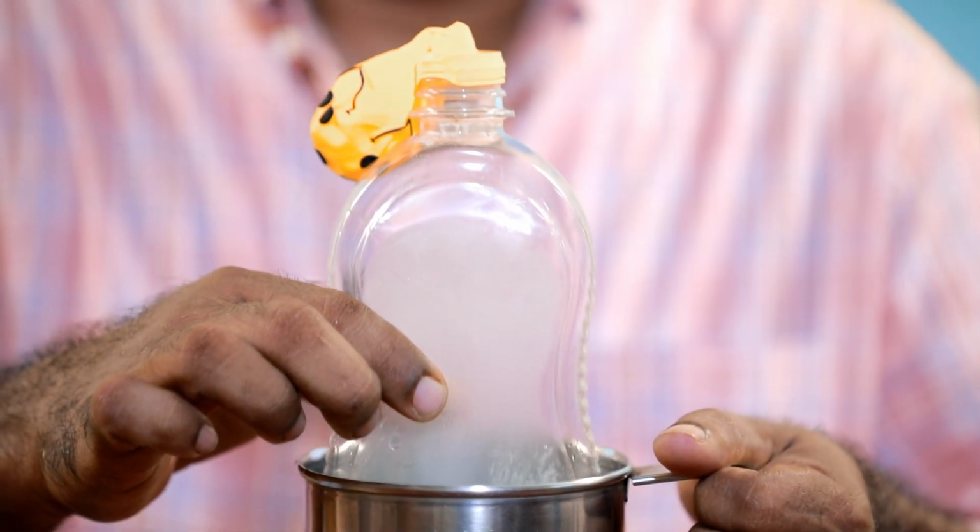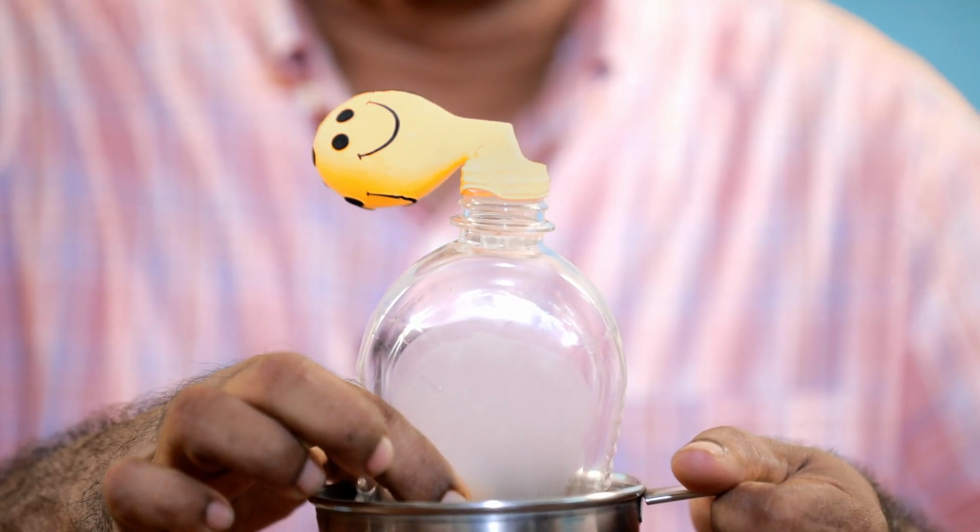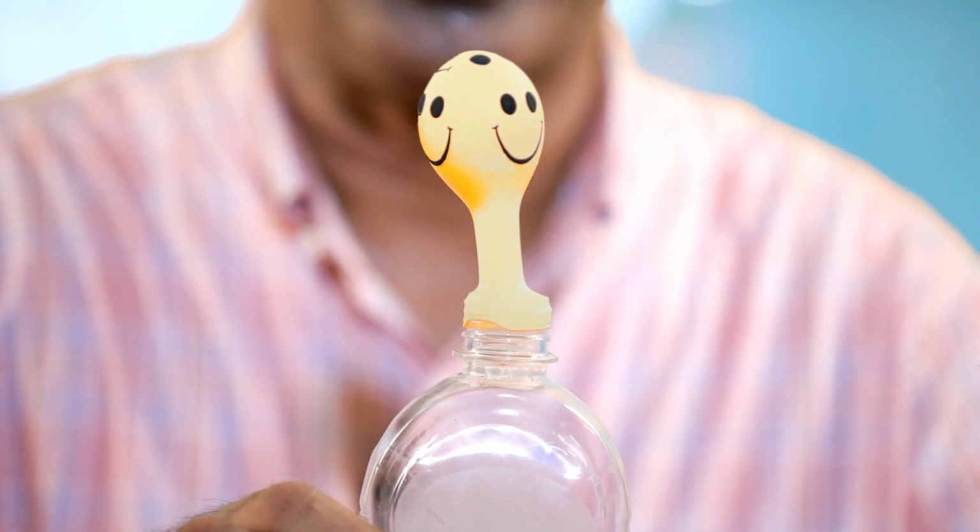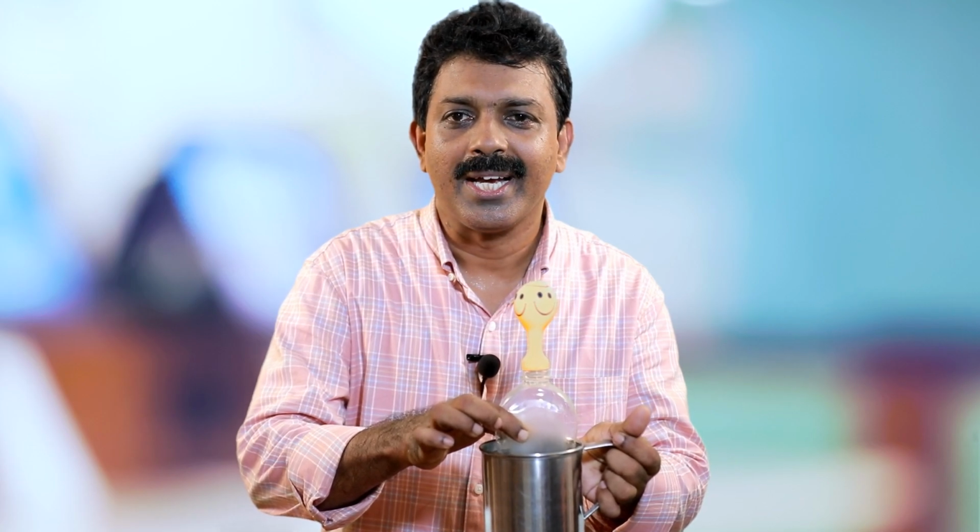Students, then we can do a simple experiment. Let us take a balloon, that is balloon is fitted on the mouth of the bottle. Then a steel cup containing hot water. This balloon is placed in the hot water containing steel vessel. What happened to the balloon? Balloon expands.